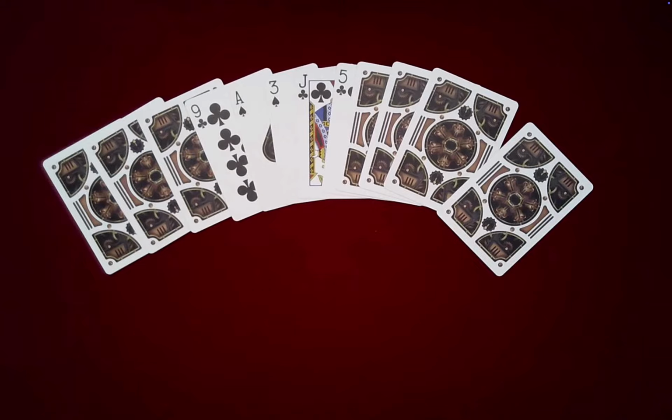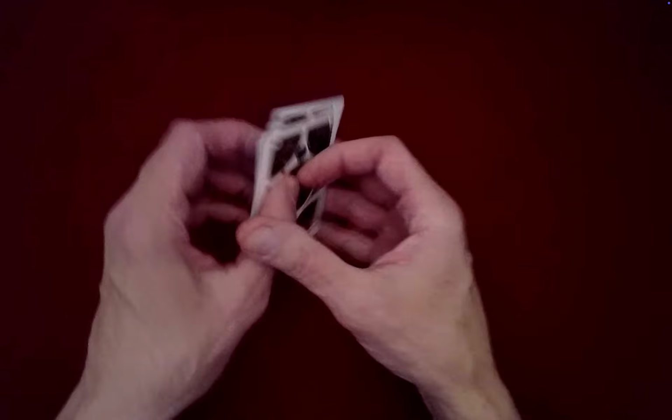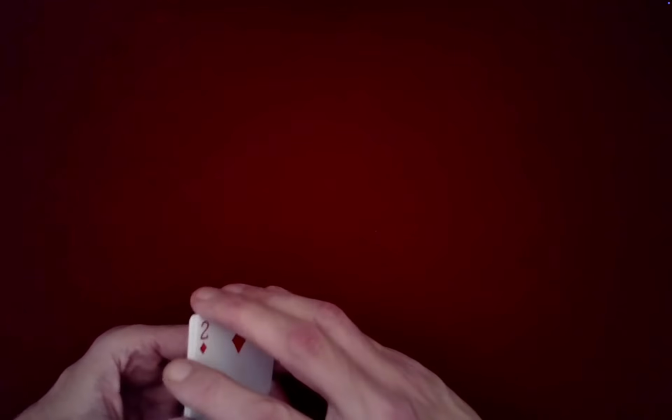Do you see the helper card? I don't see the helper card. Did the helper card really help?